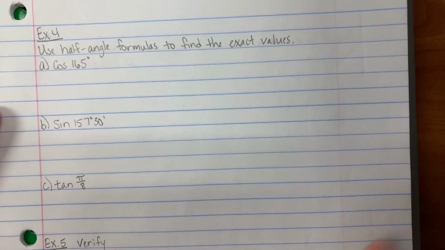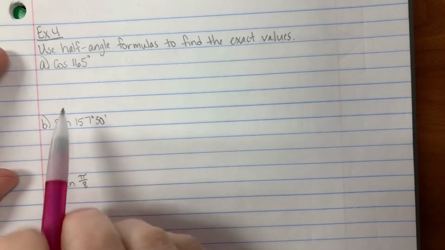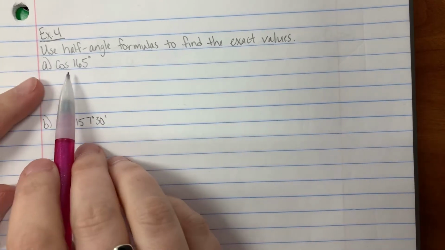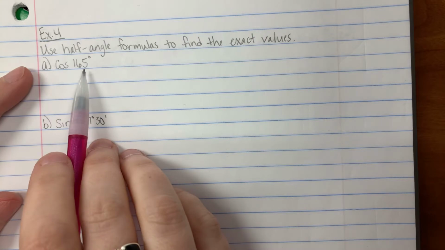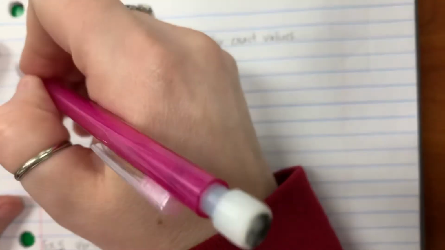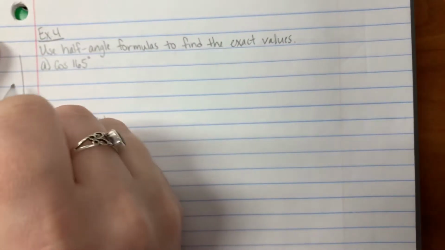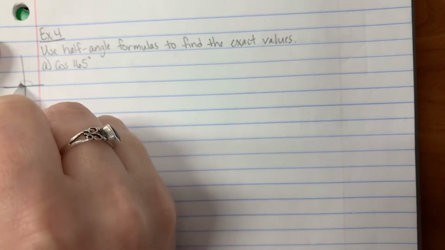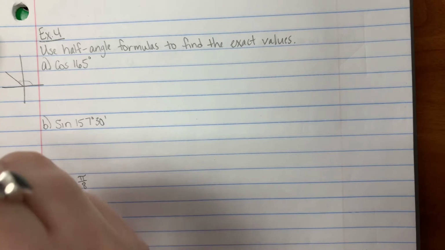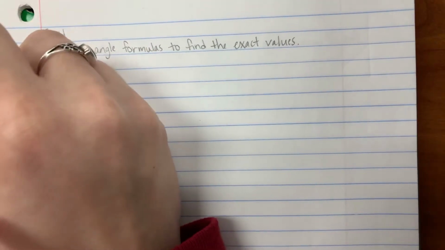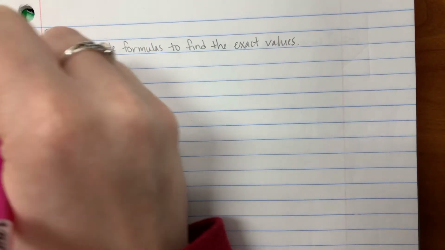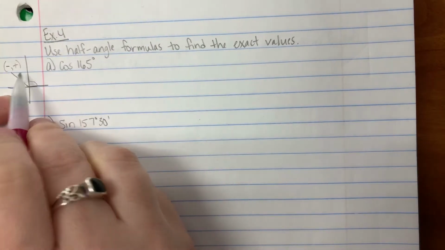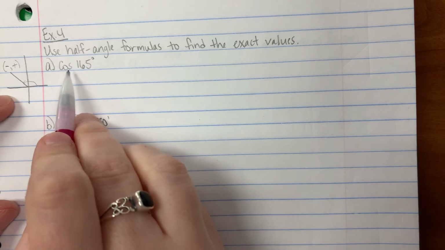Okay, so part 2 here of lesson 7.4 talks about using half angle formulas to find exact values. So this one tells me I'm dealing with cosine of 165. If I think about where that is on a graph, 165 degrees is going to be over here in quadrant 2. So I've got my x values negative, my y values positive, which means my cosine values are negative.